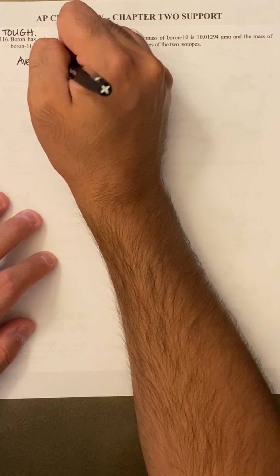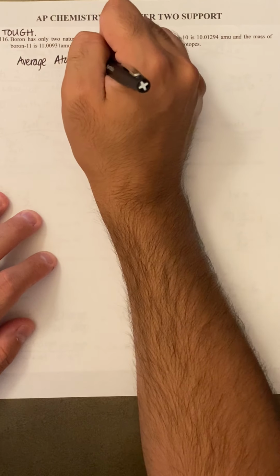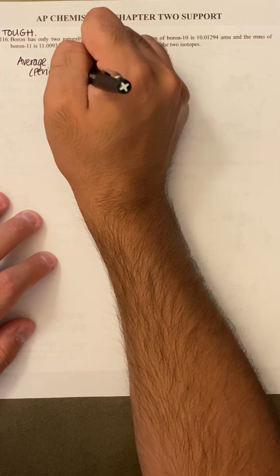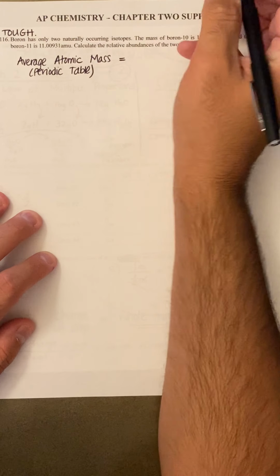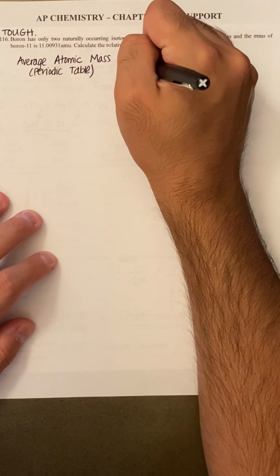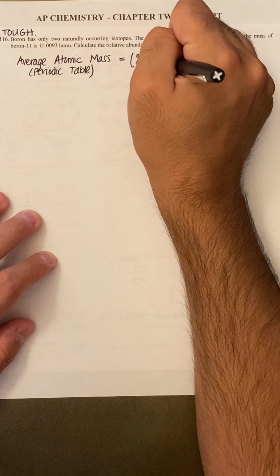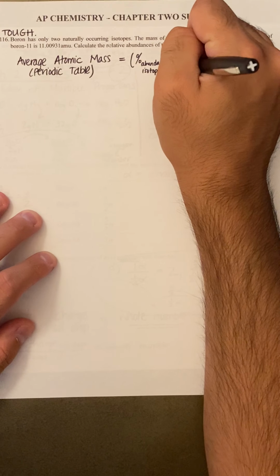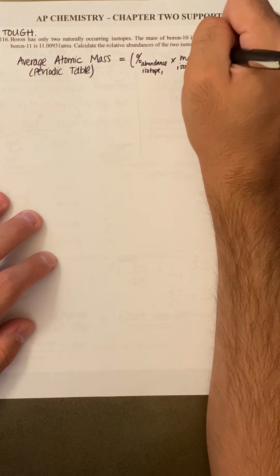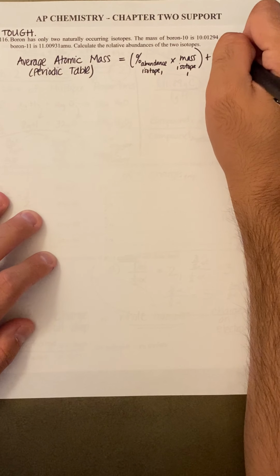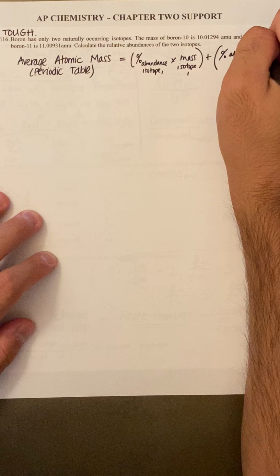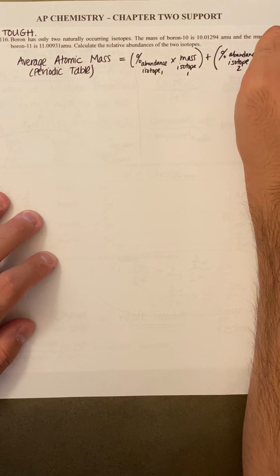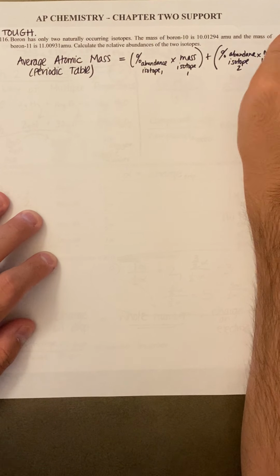Average atomic mass that we get on the periodic table is equal to the percent abundance of isotope 1 times the mass of isotope 1 plus the percent abundance of isotope 2 times the mass of isotope 2.